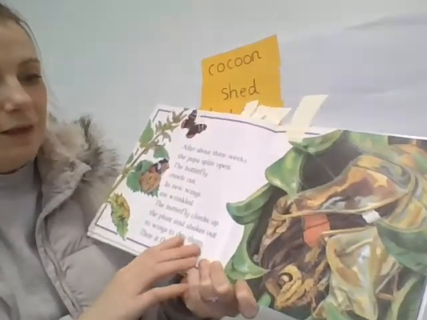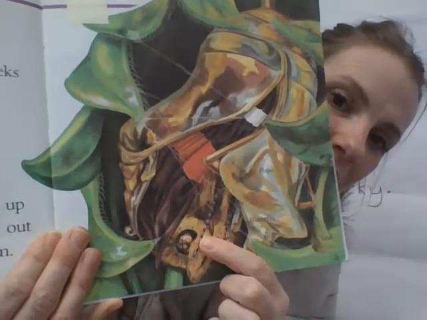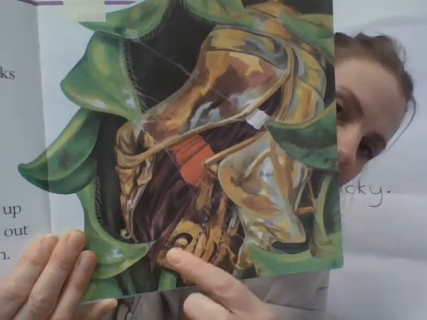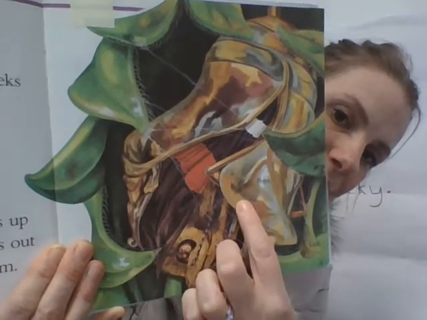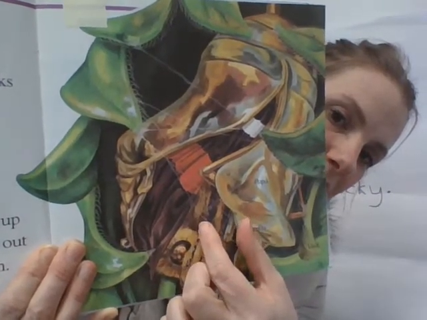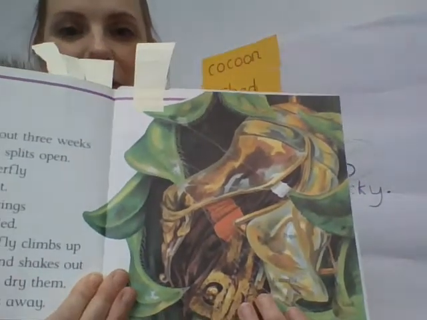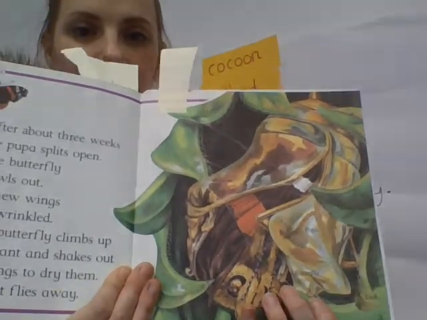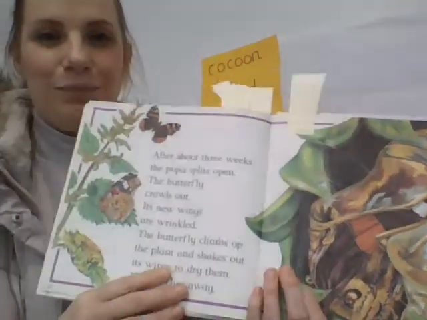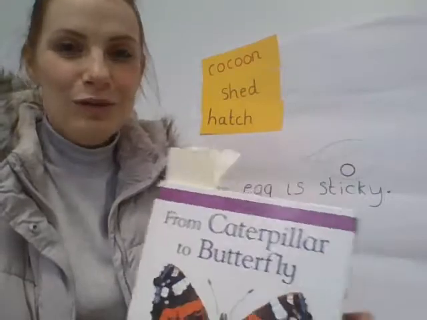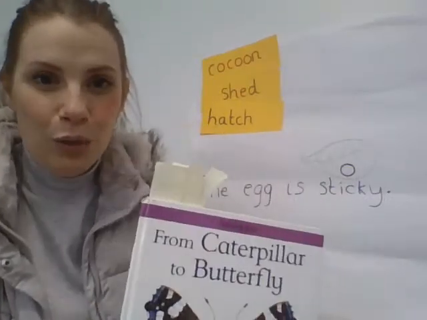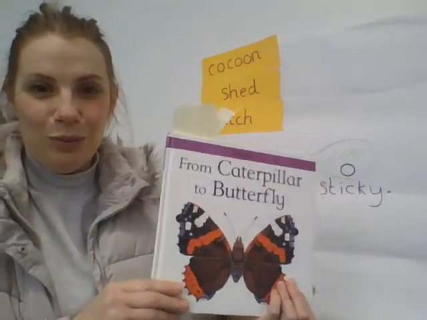Now we can see really, really close. Butterfly is in the cocoon. It's all squashed inside. Imagine how that would feel, all squashed inside. Then it comes out to try and fly away. So reception, we have learned so many things from our information books.